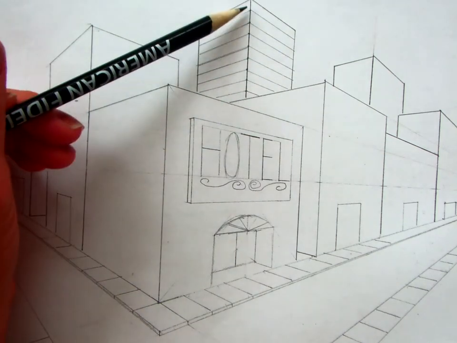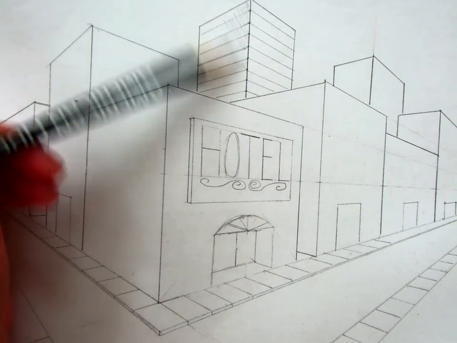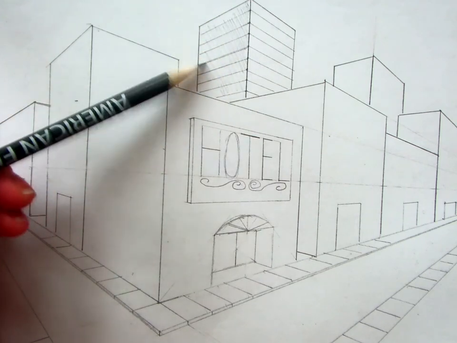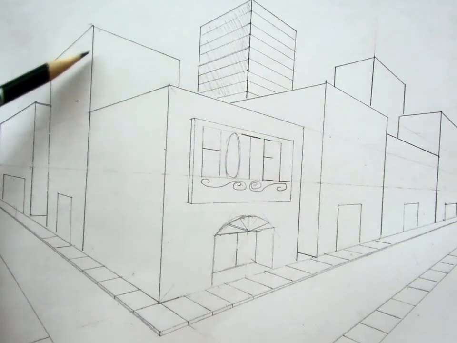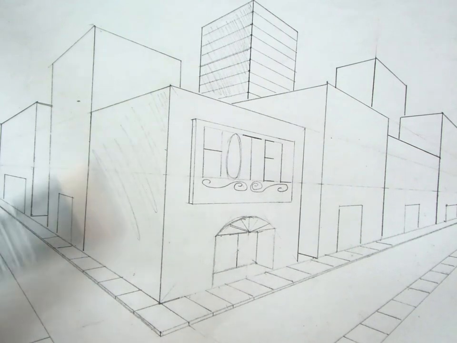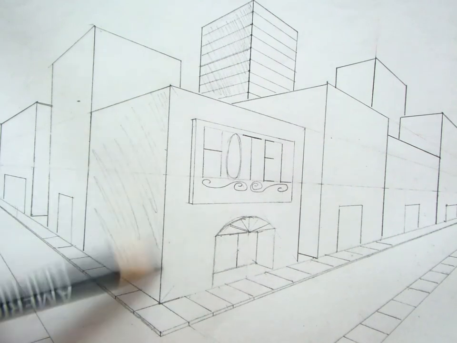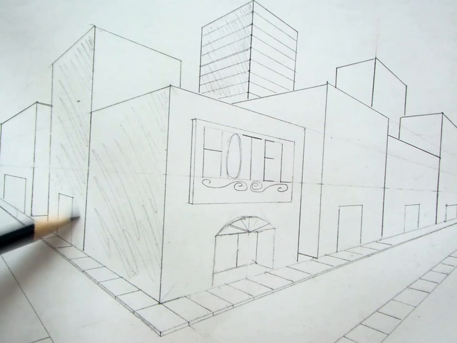But let's see, this side of my building, based off of how I shaded my curve, this side would be in shadow. And that's how you would need to do it if you're going to do a much better job. Depending on your light source, you should have one side of your buildings darker than the other. Okay?